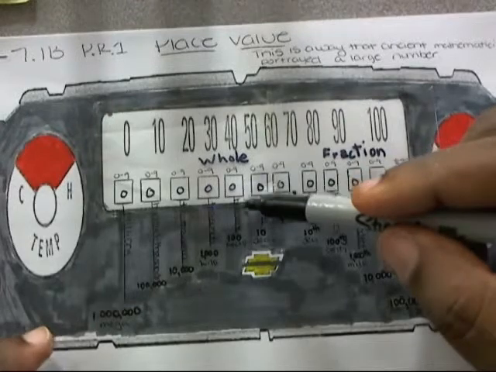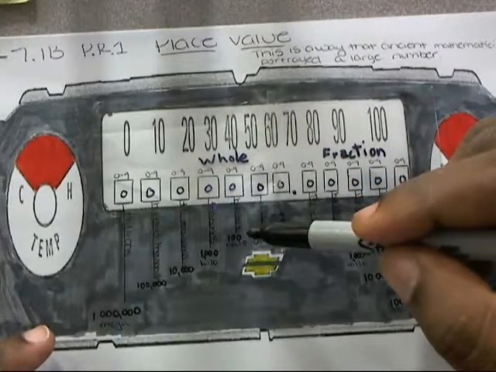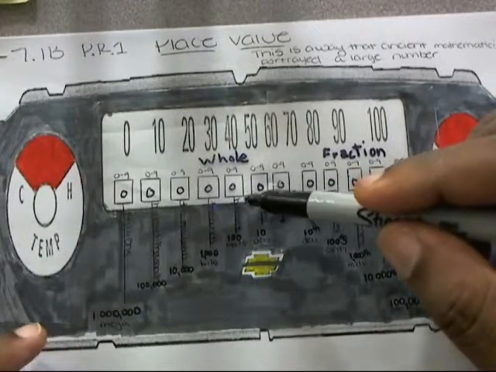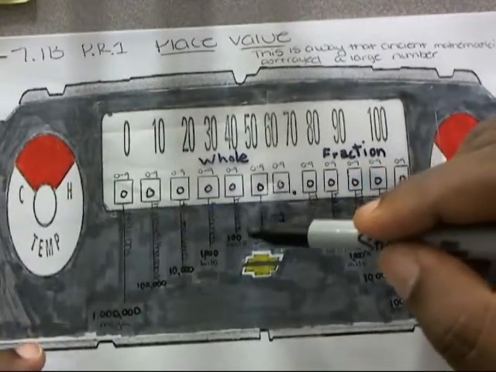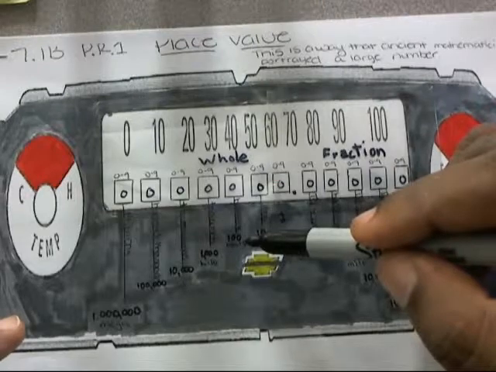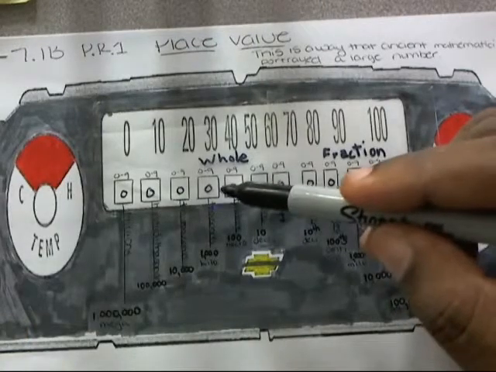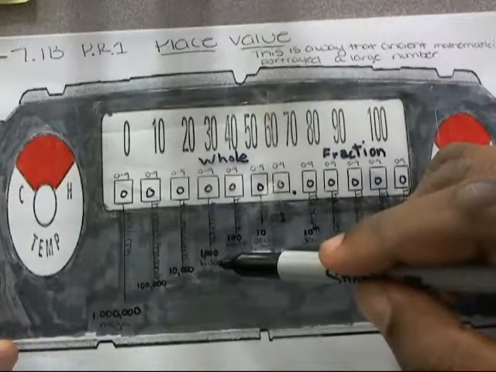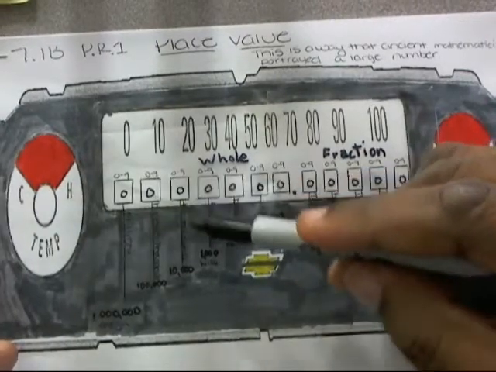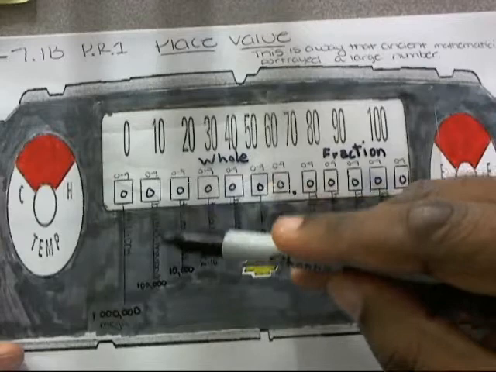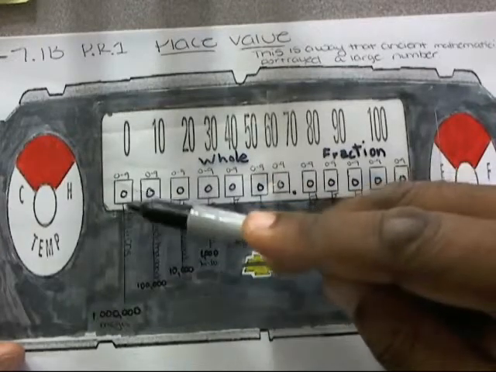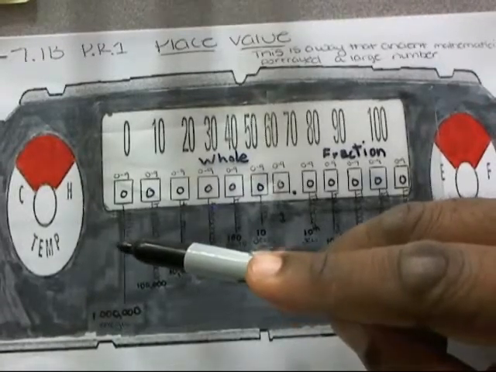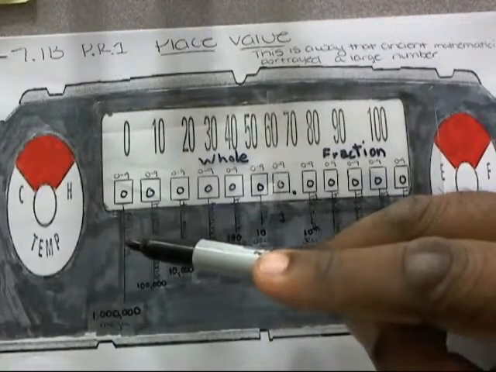You also have the hundreds place, and hecto is the prefix. You also have thousands. Kilo is the prefix. You have ten-thousands, you have hundred-thousands, and you have millions. Now that one can also go on. We have higher place values as well.